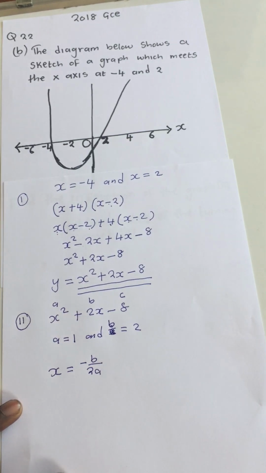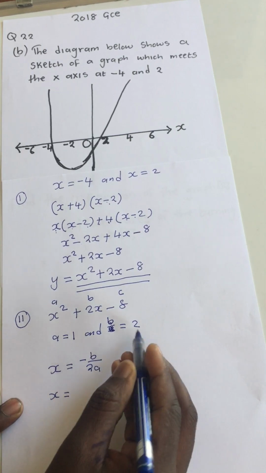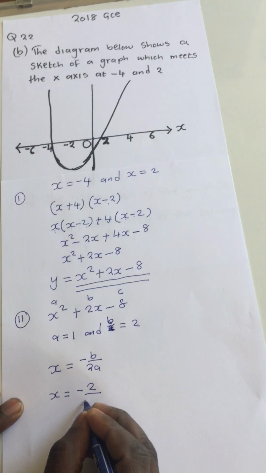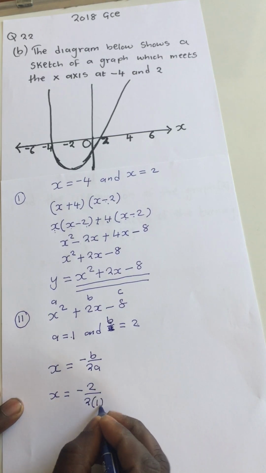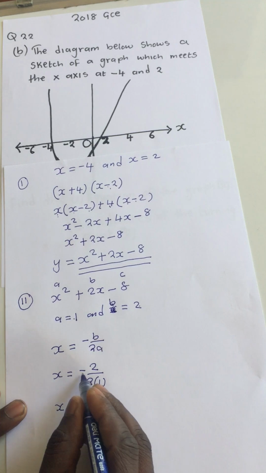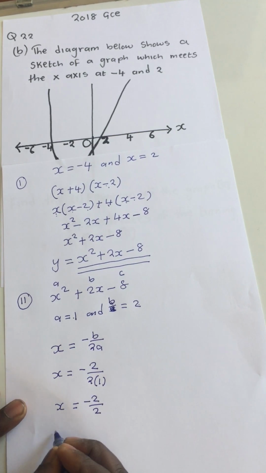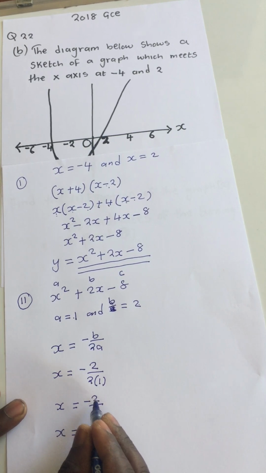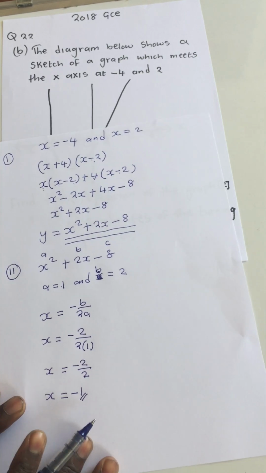This is the formula. So x is equal to negative b, you check, b is 2, so it will be negative 2 over 2 times a, which is 1, like this. So x is equal to negative 2 over 2. So x is equal to negative 1. So the x coordinate you have now.